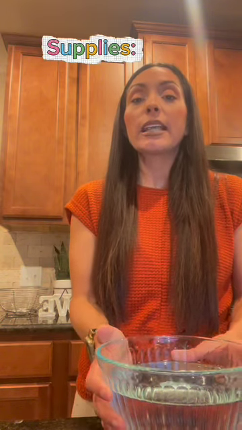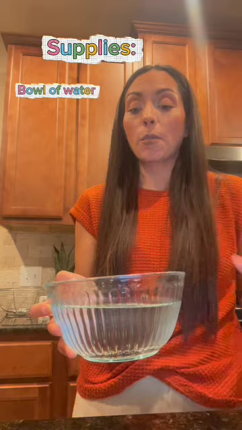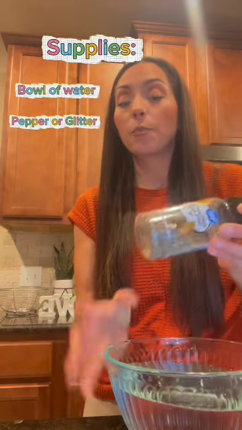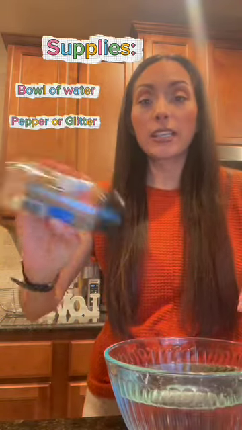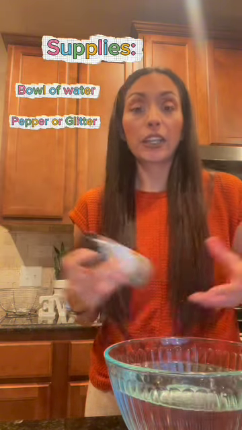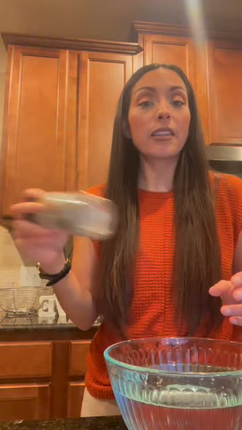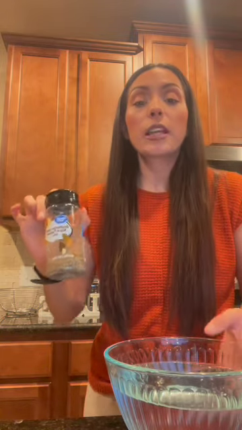Hi guys! Since we are learning about human impacts on the ocean, I thought it would be fun to do a little demonstration. If you have this at home and would like to participate, what you will need is a bowl of water, and either pepper, just seasoning, or glitter. I'm using pepper because I don't have glitter. If you have one or the other, let's do this, guys. Let's see how humans can impact the ocean.